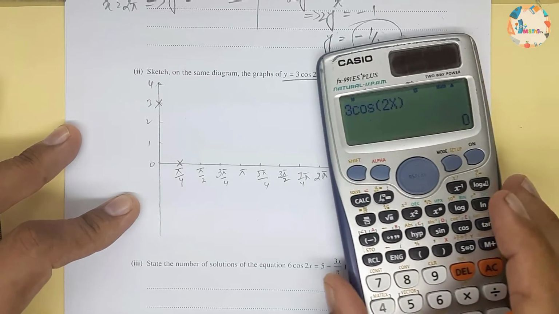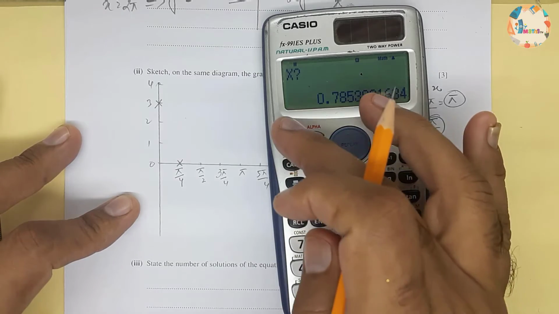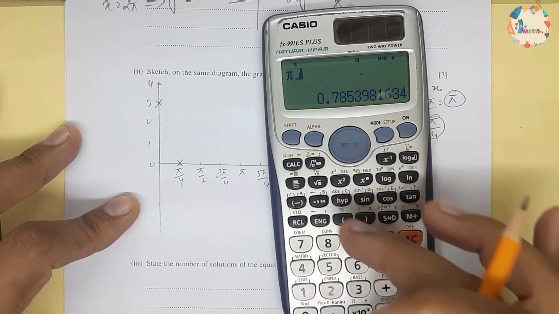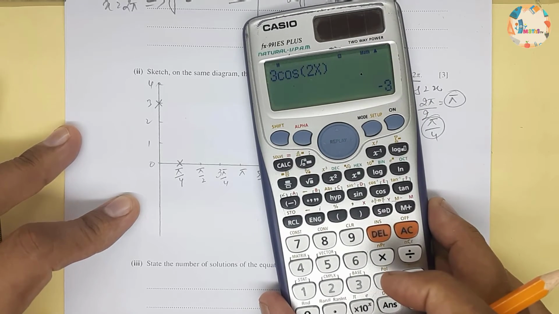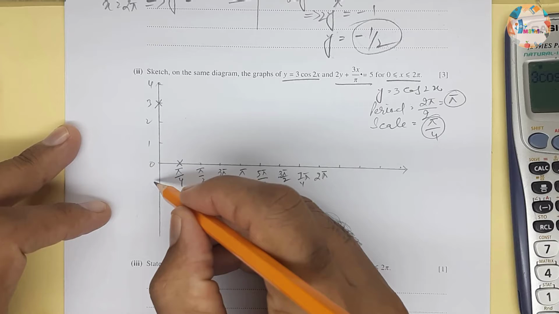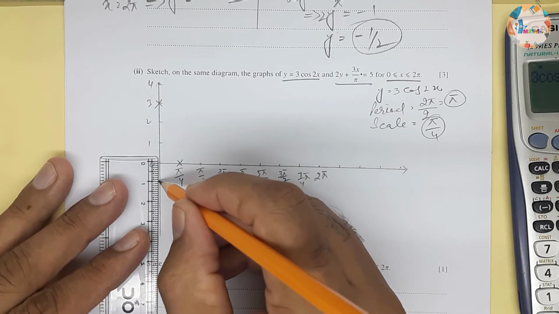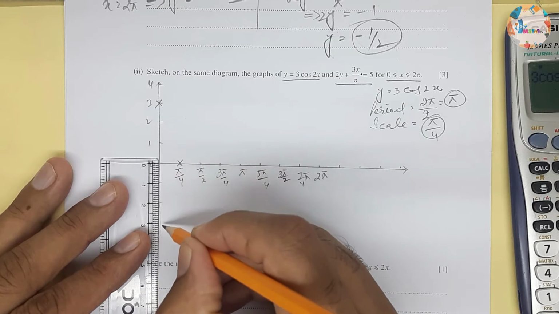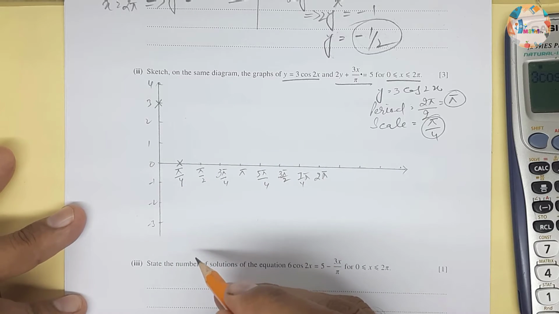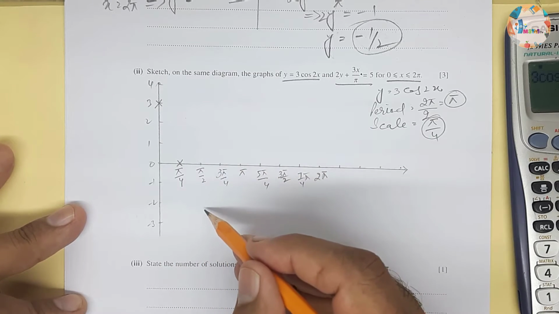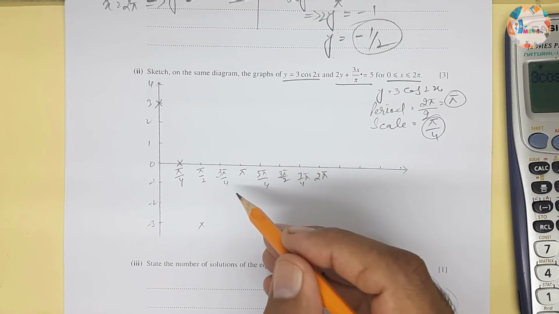Next value we can take pi by 2, so calculate for pi over 2, which will give the value -3. We can take -3 on the lower side, so this will be -1, -2, -3, and now we take -3 for pi by 2, which I'm marking over here, so this will be our point.